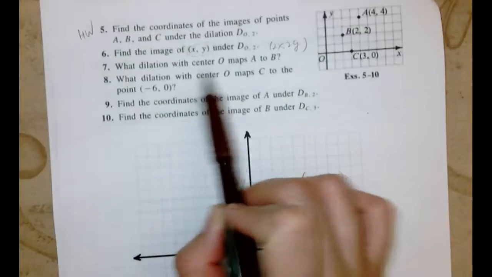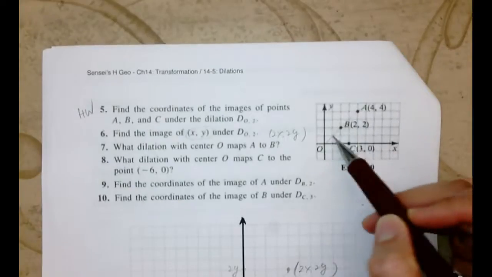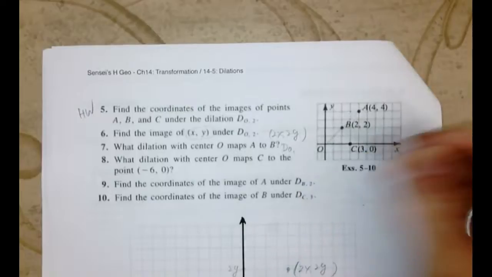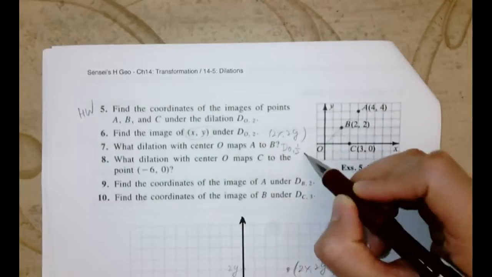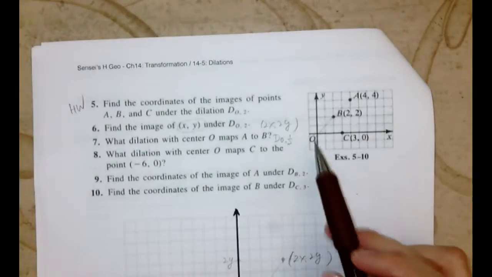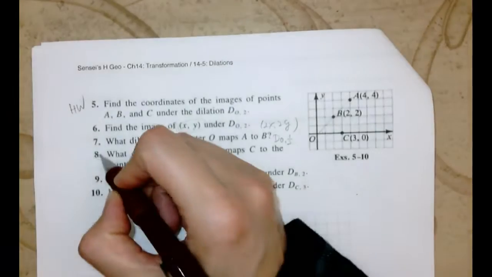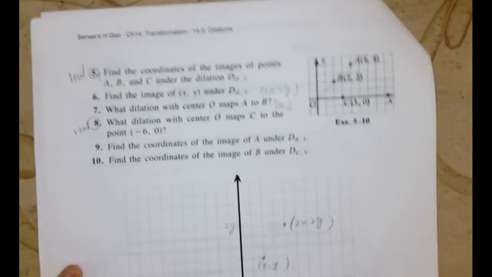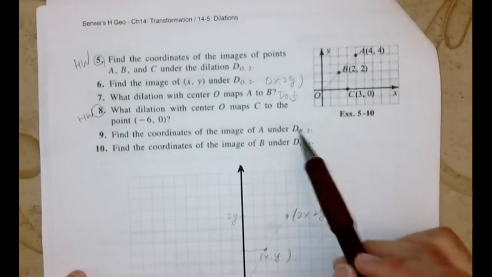What dilation with center O maps A to B? Right, so the distance is half, right? So this should be D of center O with scale factor 1/2. It's still the same direction, but half the distance, so it's 1/2. What dilation with center O maps C to point -6? Okay, so I want you to try this for homework. Okay, and find the coordinates of the image of A under DB2.